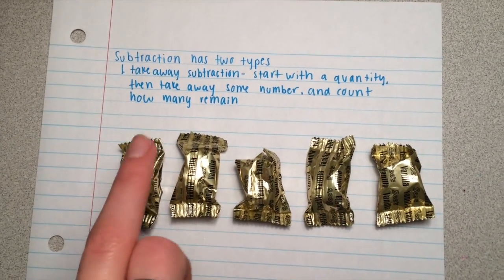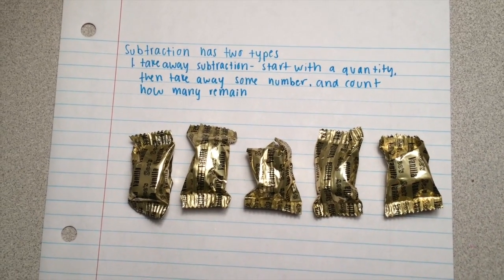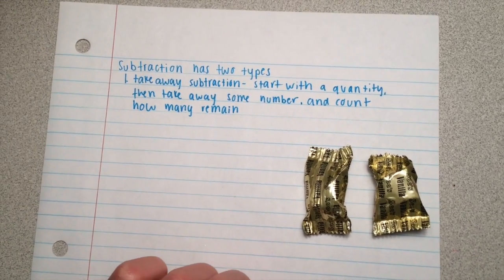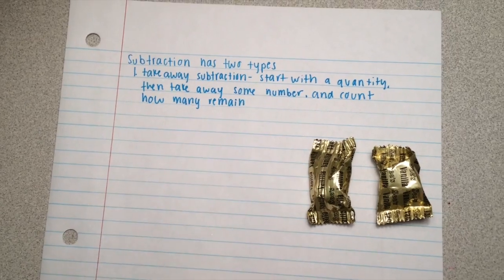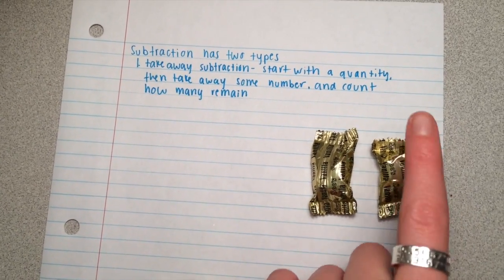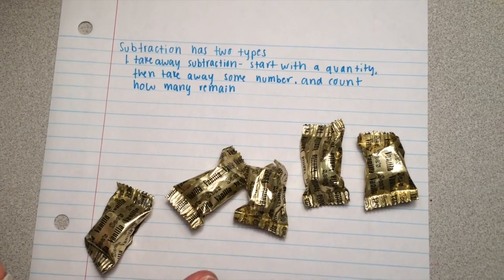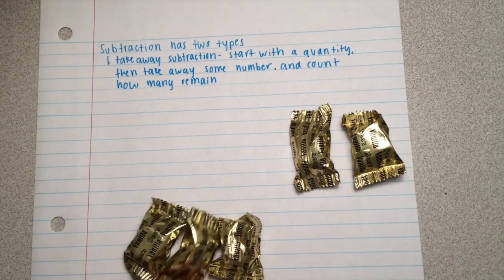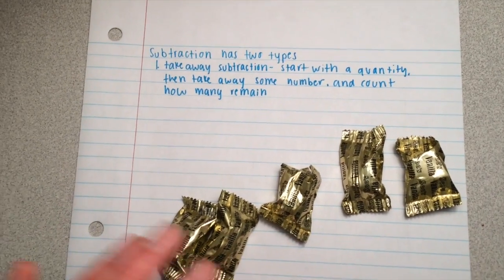If I have 1, 2, 3, 4, 5 candies as my one quantity that I start with, and I take 3 candies away, that's my subtrahend, and then I count how many remain. 2 candies remain. So 5 minus 3 equals 2. So that is why this algorithm works for takeaway subtraction.